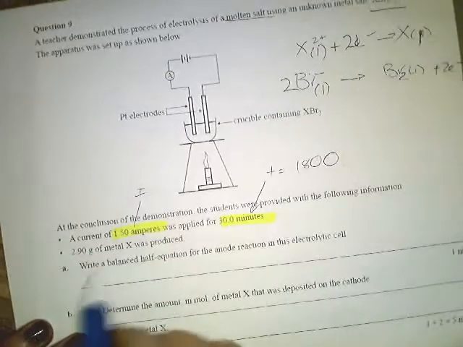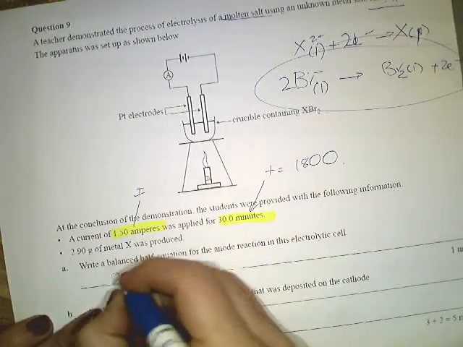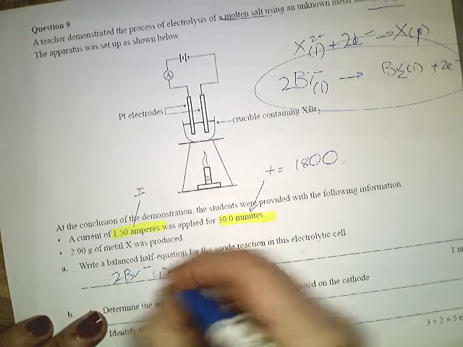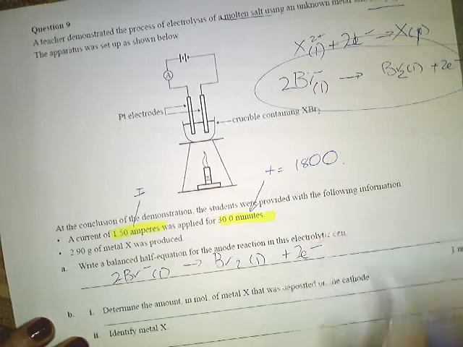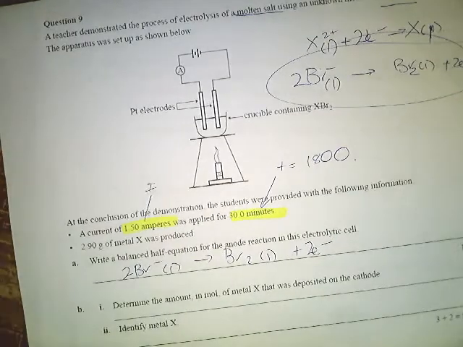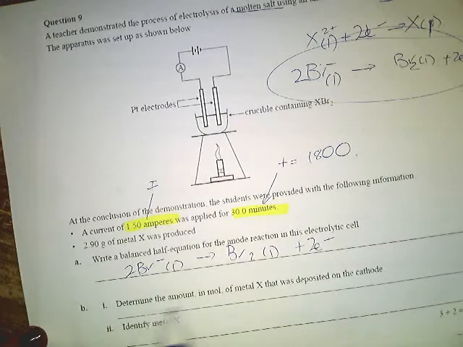Okay, write a balanced half equation for the anode. That would be oxidation, so that would be 2Br minus produces Br2 liquid plus 2 electrons. Now we need to determine the amount in mole of metal X that was deposited.